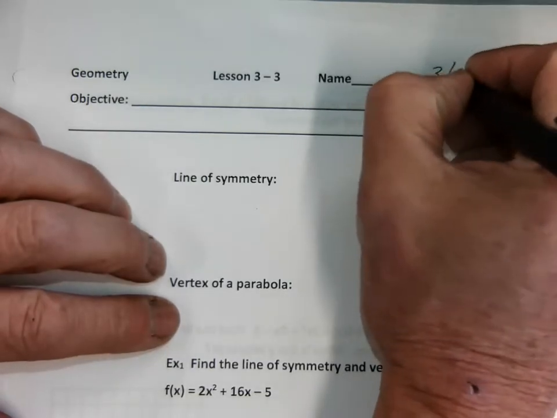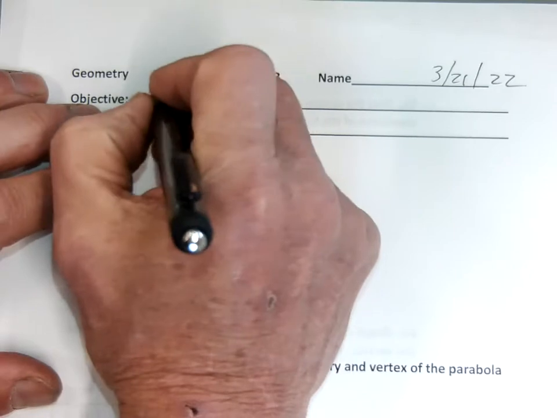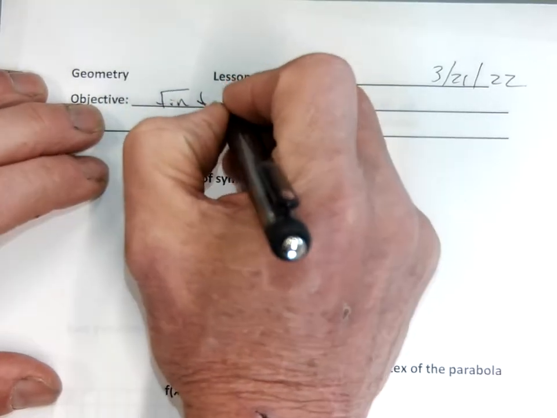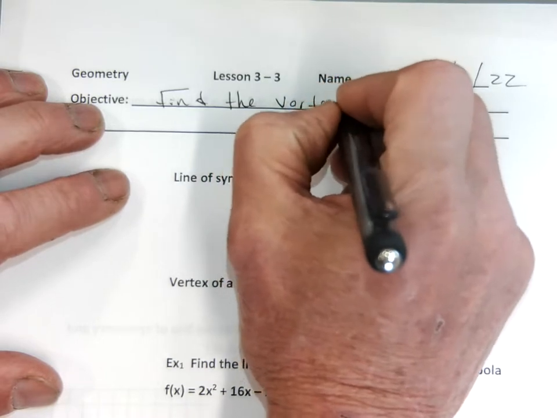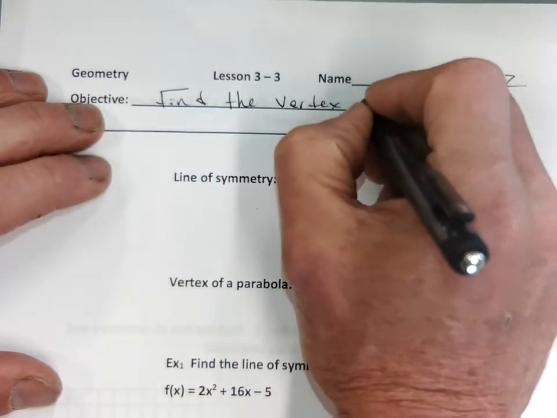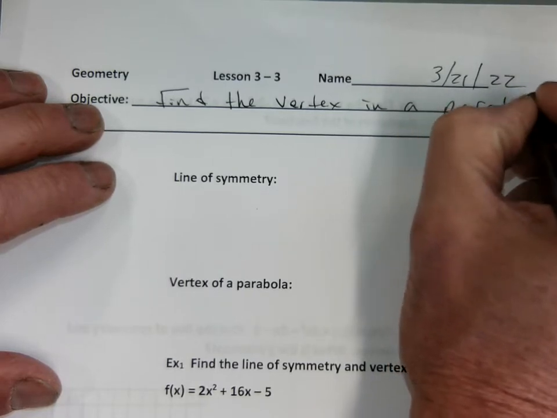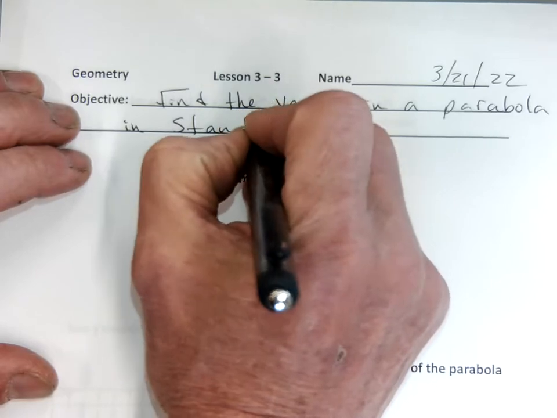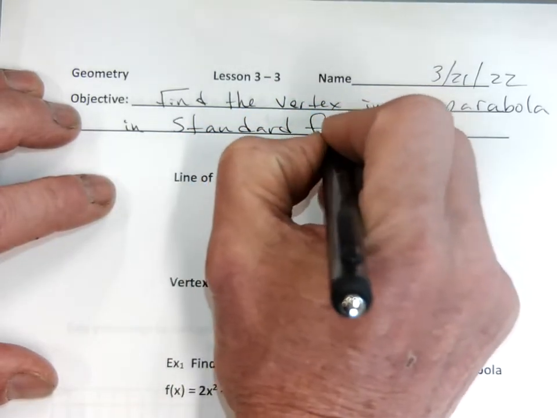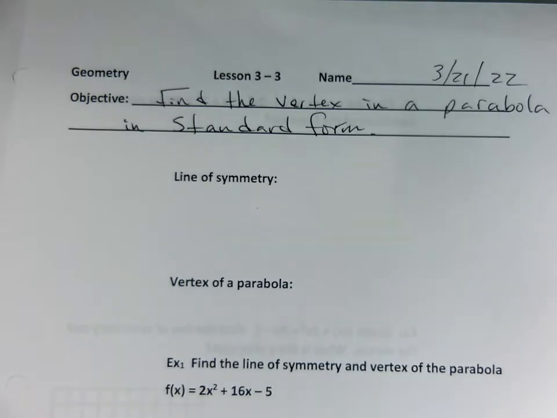It is today, 3/21/22. So our objective today is really finding the vertex in a parabola in standard form. In standard form. Okay, write that down, please. We're going to find the vertex in a parabola in standard form.